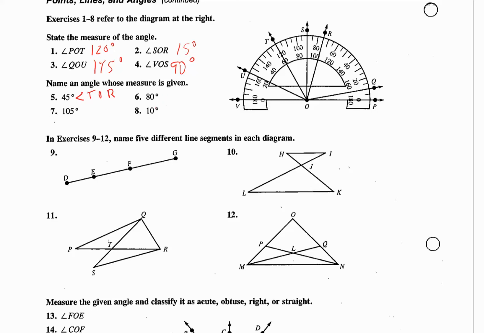It says try to find an 80-degree angle, then a 105-degree angle, and a 10-degree angle. Again, why don't you pause the video and see if you can figure out an 80-degree angle, a 105-degree angle, and a 10-degree angle. And again, every tick mark from one to the other is 5 degrees.